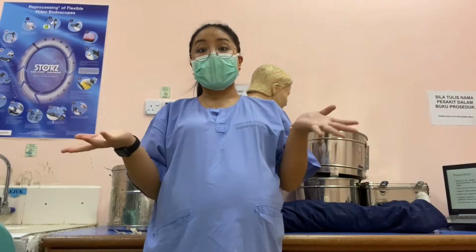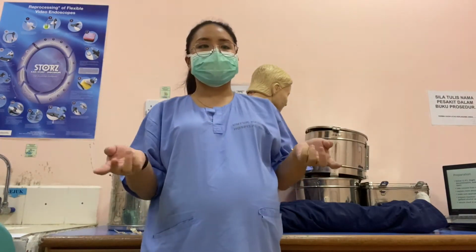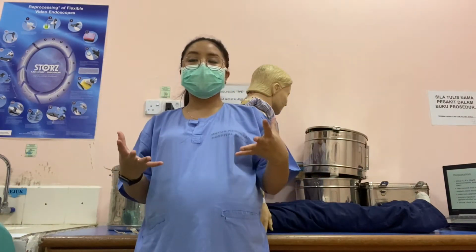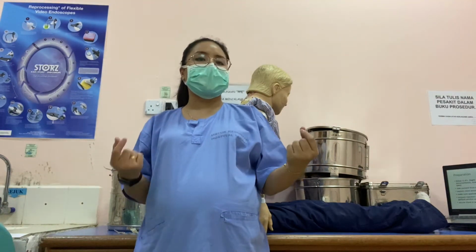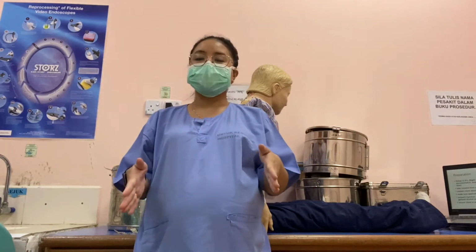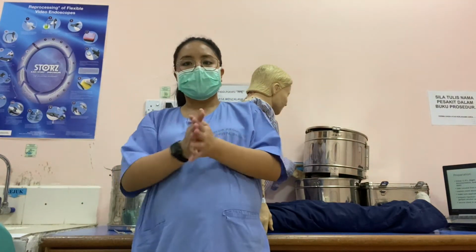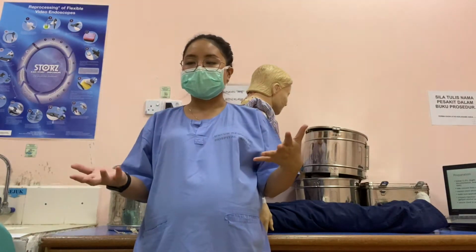So how do we prepare an IM injection, intramuscular injection? Before we learn how to perform an IM injection and which site is the best, we need to know how the preparation is done.